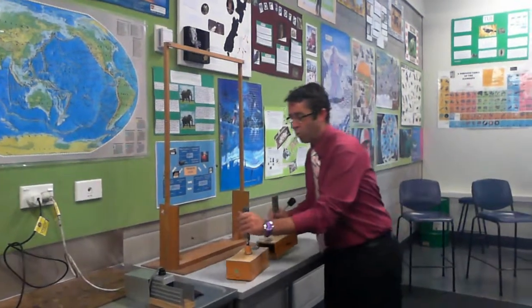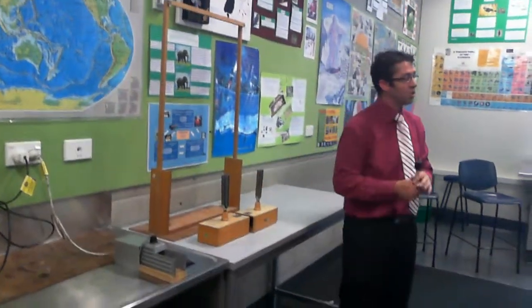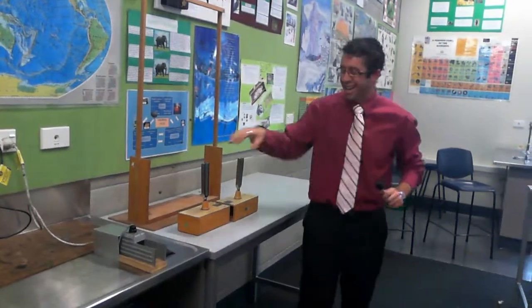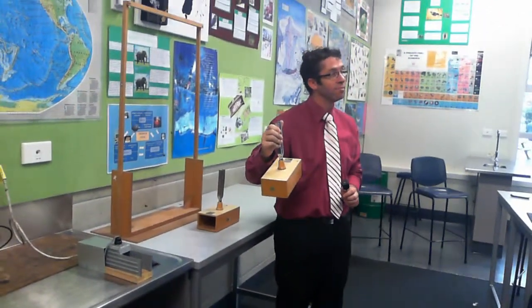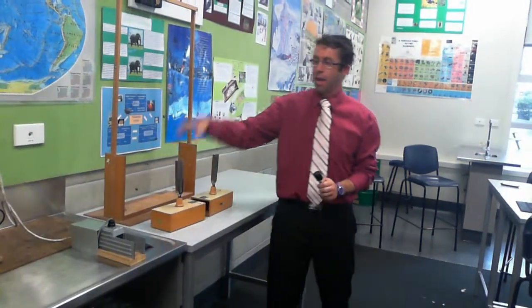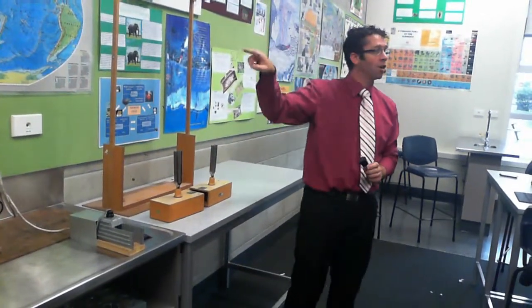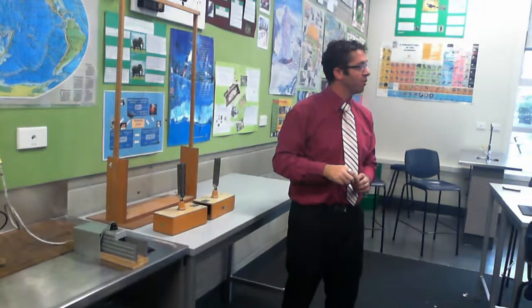So what we'd see is, compared to my hand, which lets most of that sound wave through, in this situation, this actually absorbs a heck of a lot of that sound wave. So we'd see a downward peak on a graph that was showing the amount of energy getting through.